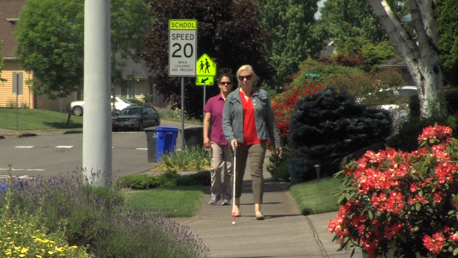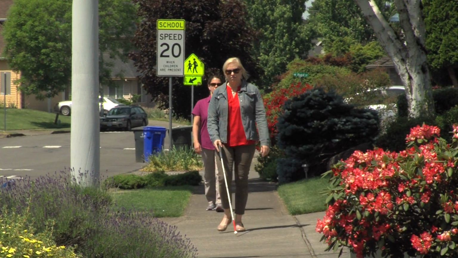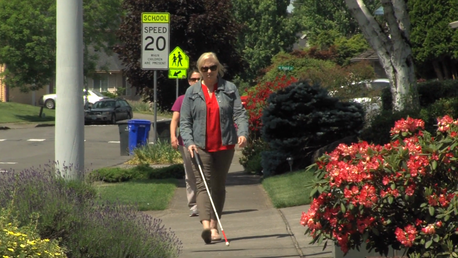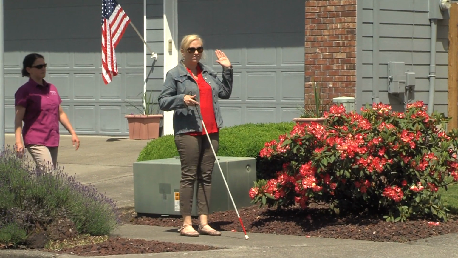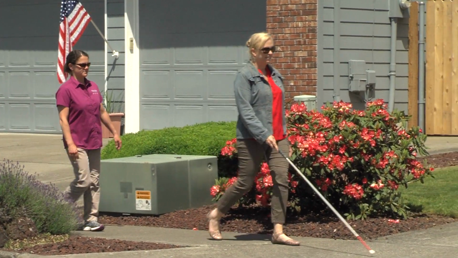Time-distance estimation skills and spatial awareness can continue to be reinforced and developed. For example, when the student thinks they have traveled half a block, they can raise their hand to inform the instructor.